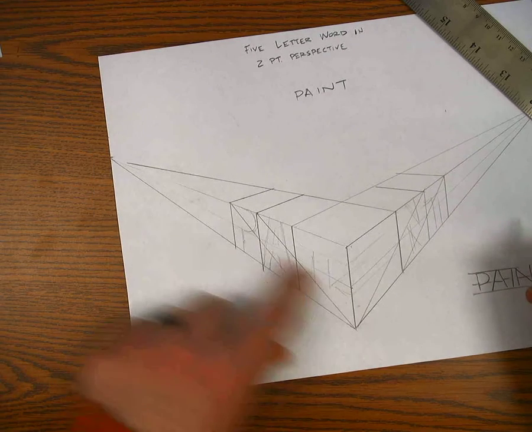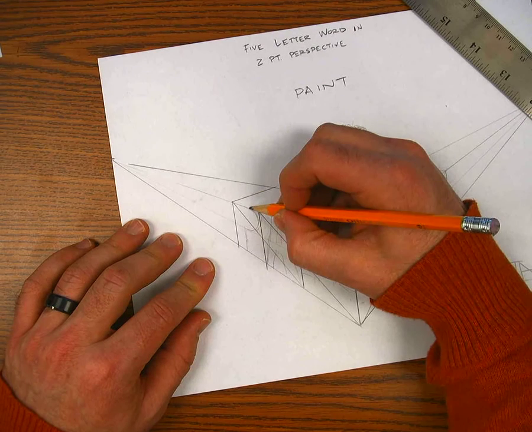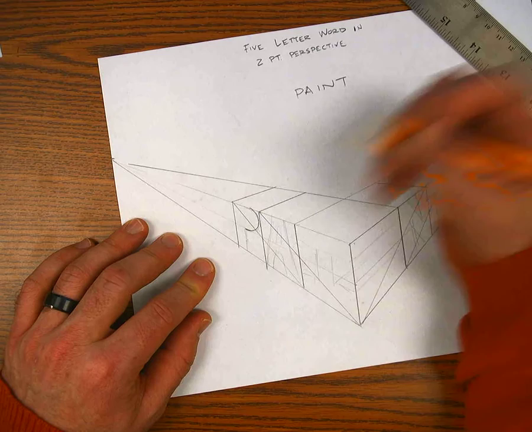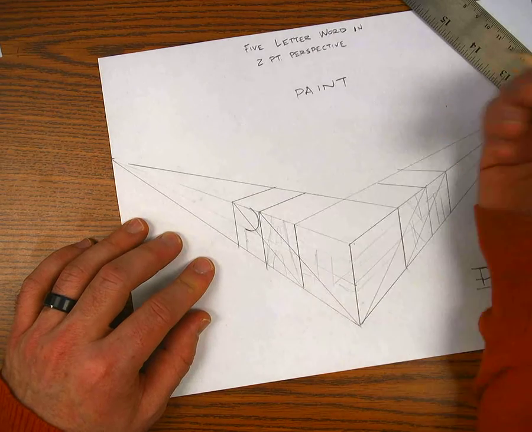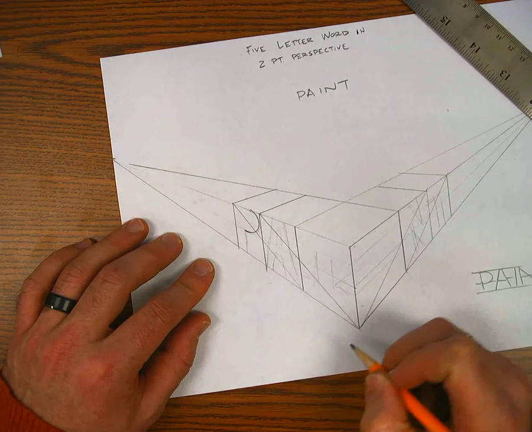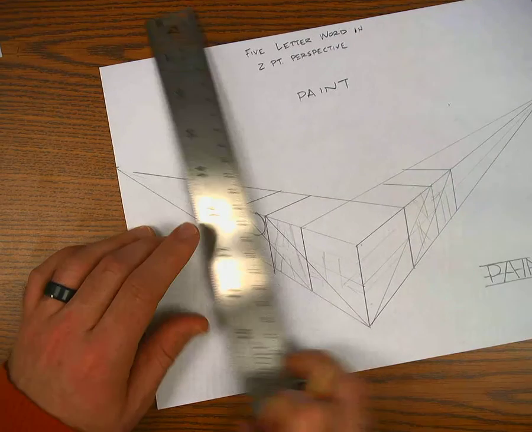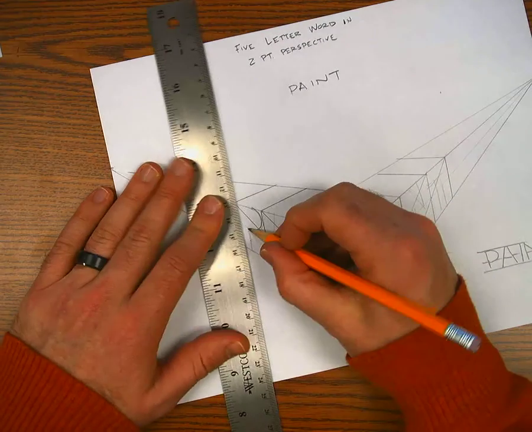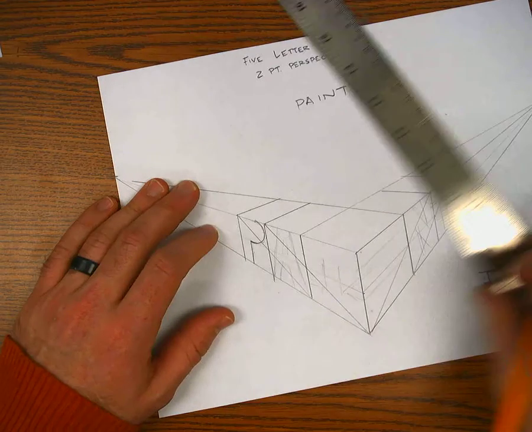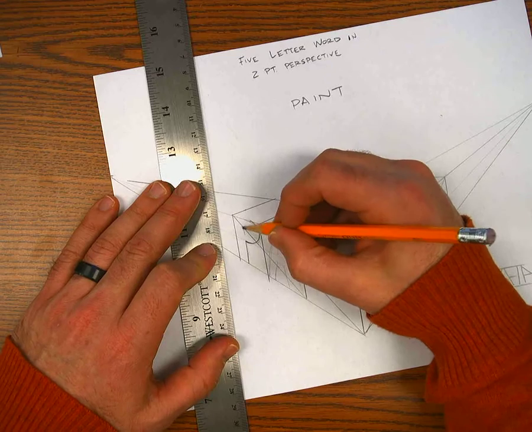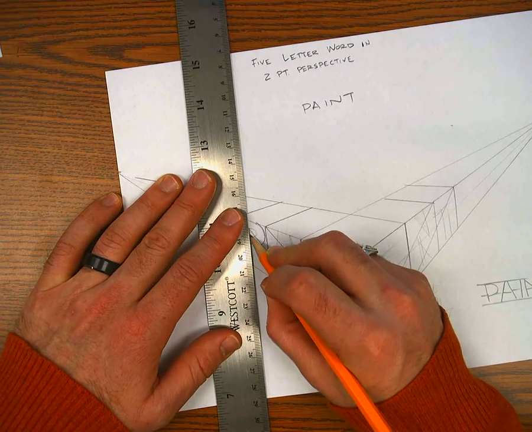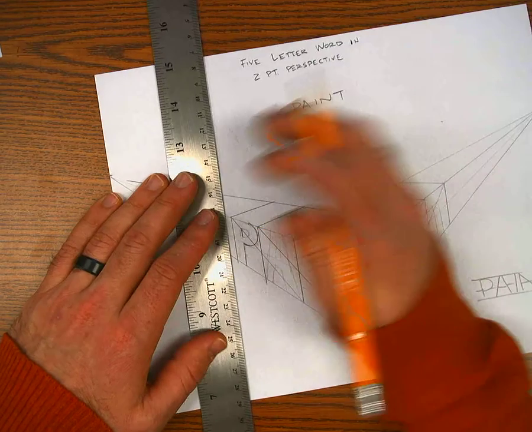So I've got this line going down the middle. That means when I do this P, it'll curve around, and I want the curve to stop on the middle line. Now I could lower it. It's totally up to you. I just want to keep my letters uniform and as simple as possible. So from this point I'll go straight down. Okay. I also need that little cutout in the P, and I want the back of that cutout to be in line with the leg of the P.